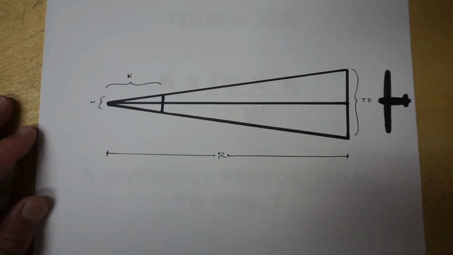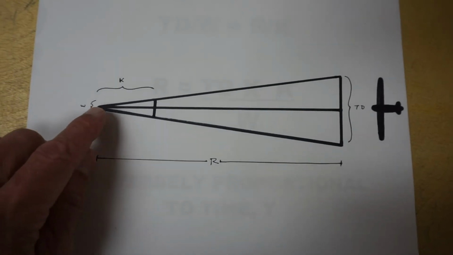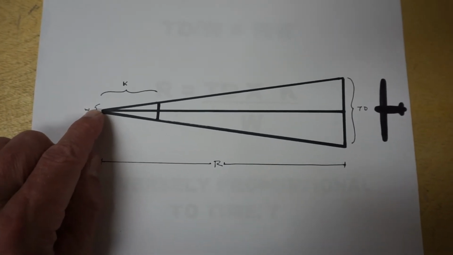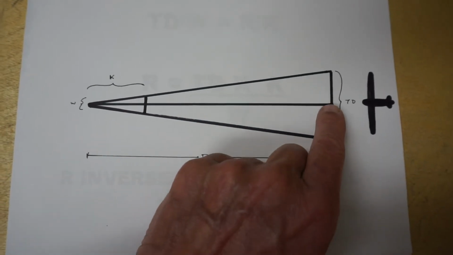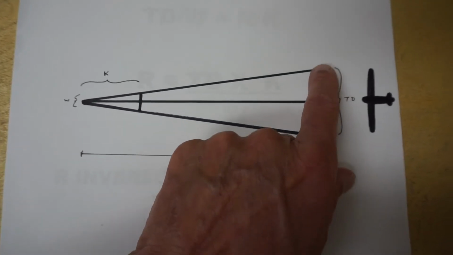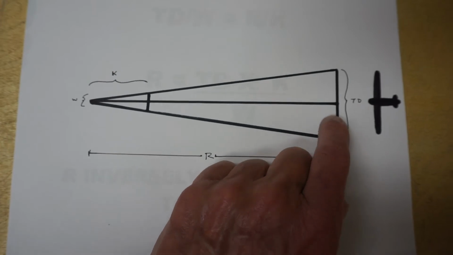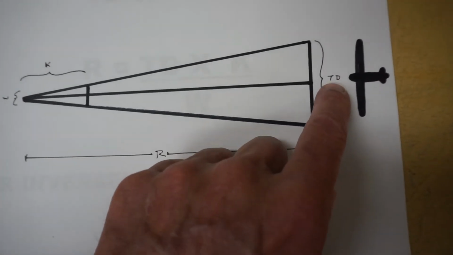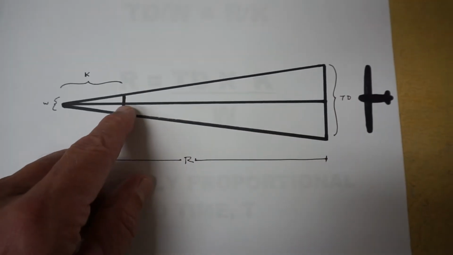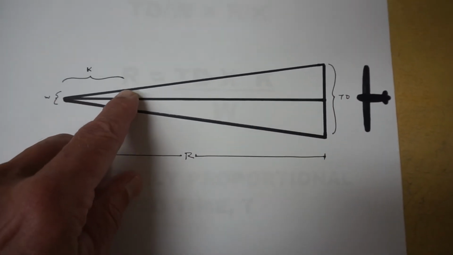To explain the range function, the gunner's eye is here, the reticle is here, and the attacking fighter aircraft is here. This is the width of the fighter's wingspan, or target dimension, TD. This W here is the width of the reticle.